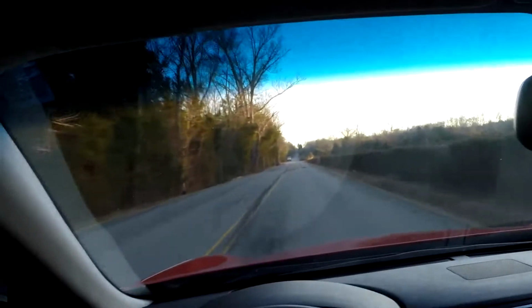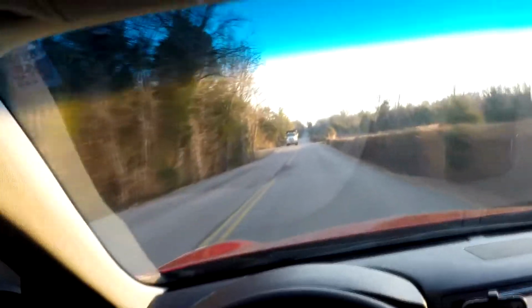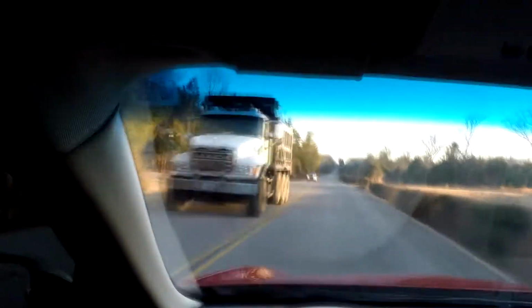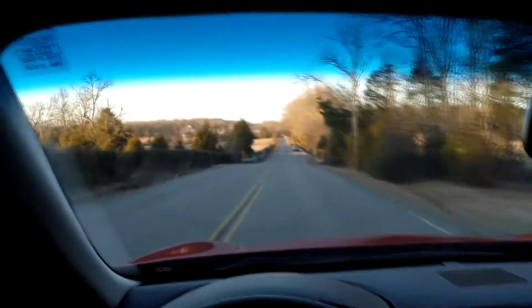That is definitely a difference to what was there before. But the butt dyno feels something new. Oh shit. The butt dyno definitely felt something new. Holy moly. That felt good. Traction still on, traction tripping. Wow.